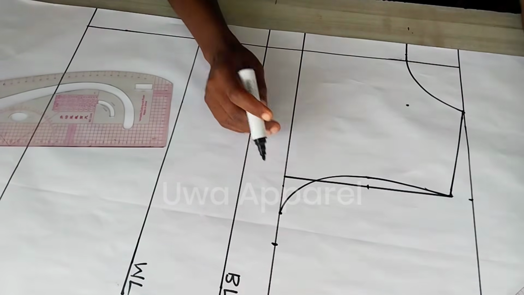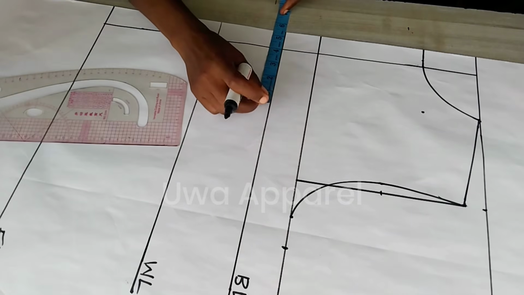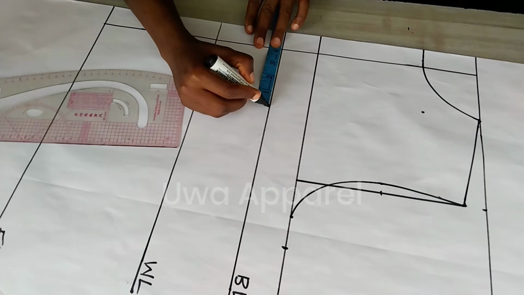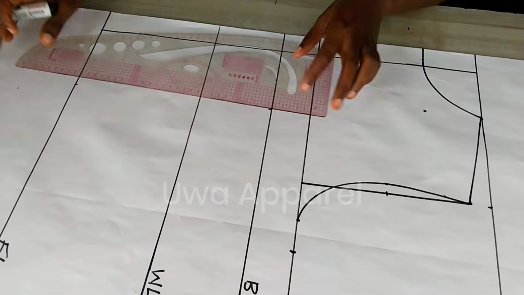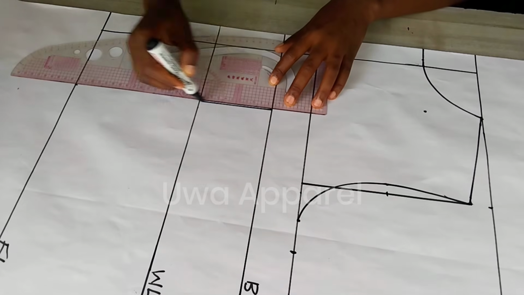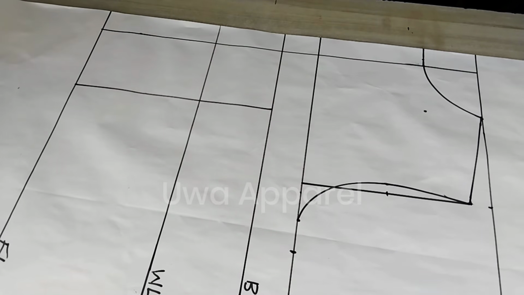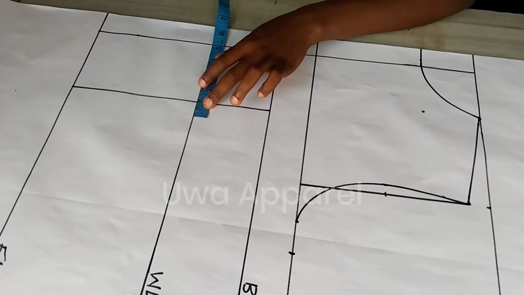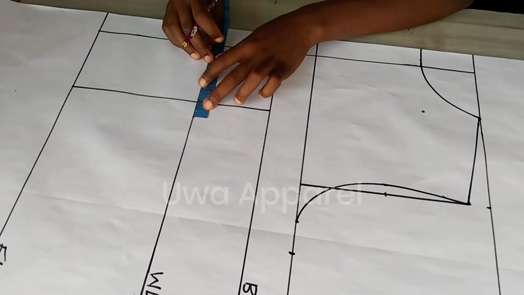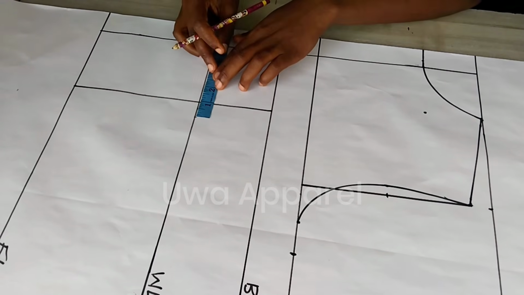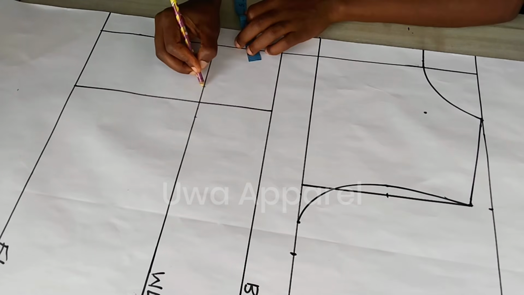So the next measurement we are going to be taking now will be our dart of 4 inches, and this I took on my bust line and also on the finishing line, and using my straight rule, you can see me connect it together. And then on the waistline, I'll be taking my 1 inch measurement on both sides of the dart, as you see me do right now.